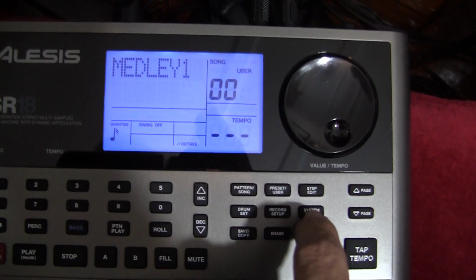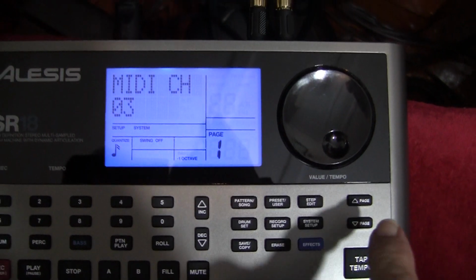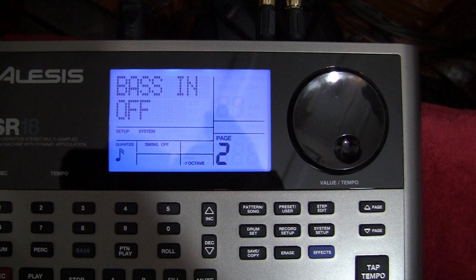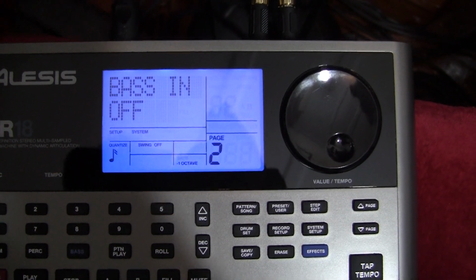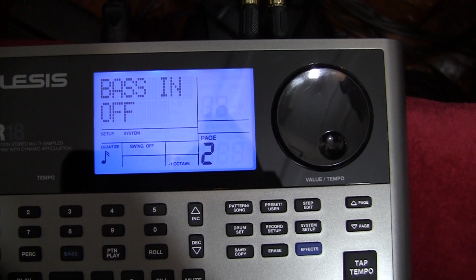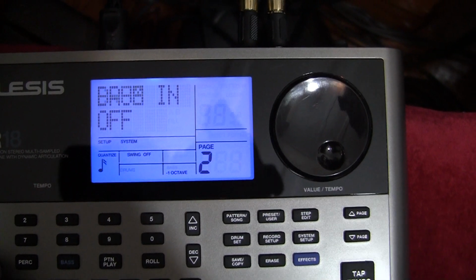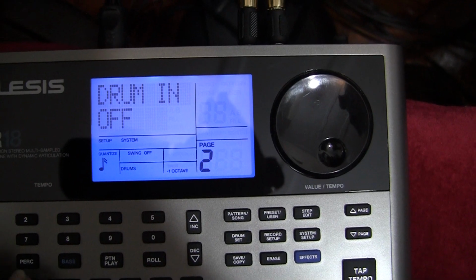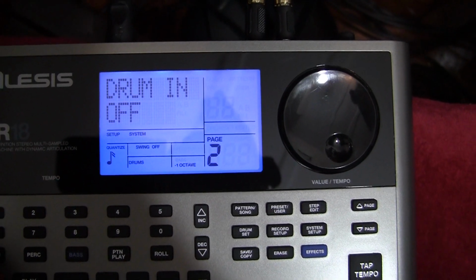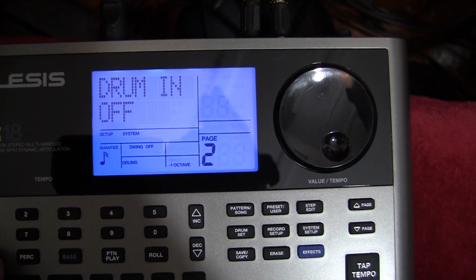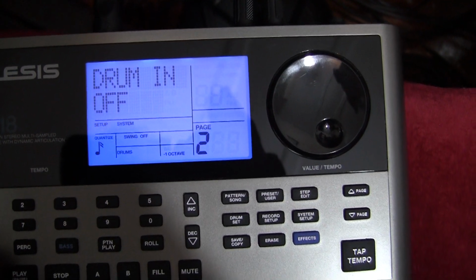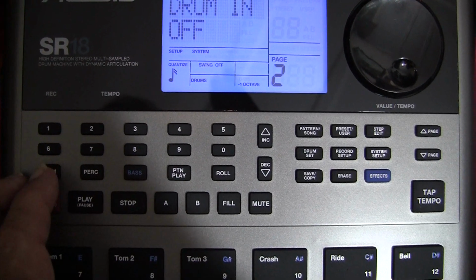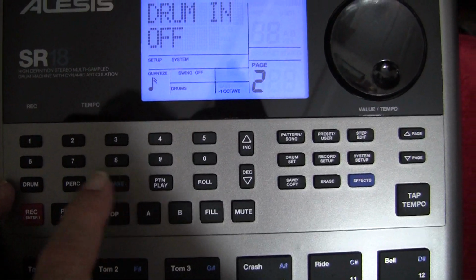Well, we push the system setup button and we go to page 2. Now you see where it says bass in off? That's not exactly what you see. You may be seeing drum in off, because page 2 allows you to turn off 3 different things, but you have to push the 3 buttons for the 3 layers: drum, perc, and bass.